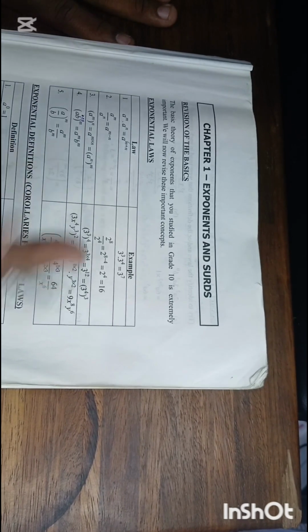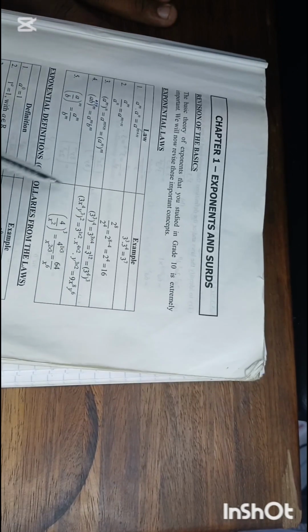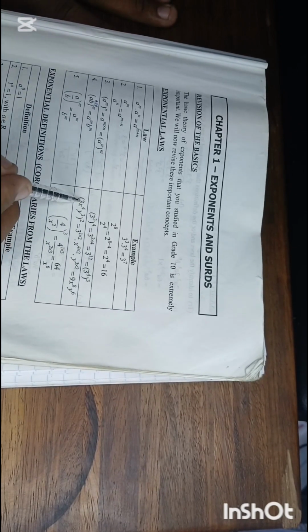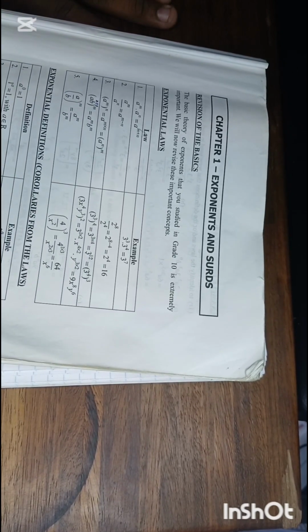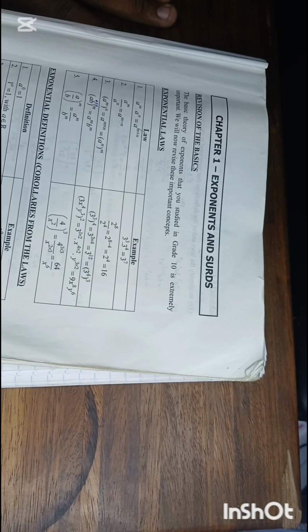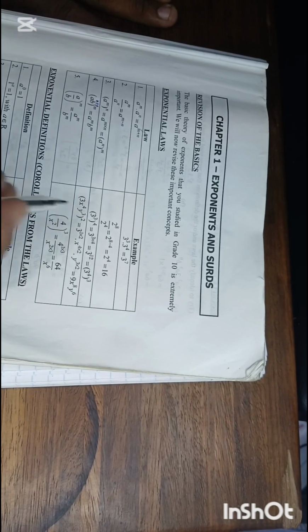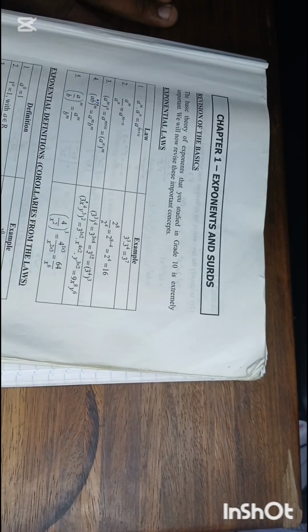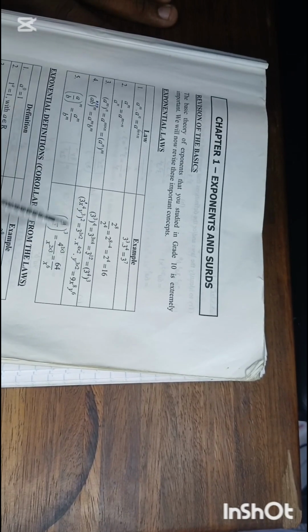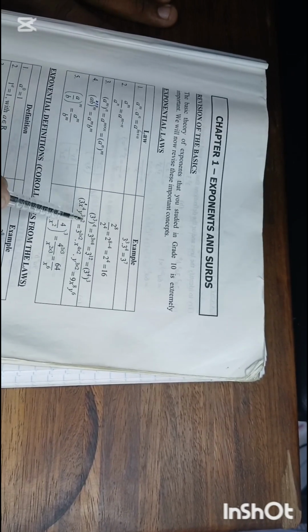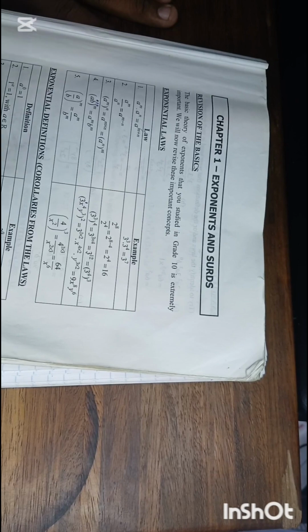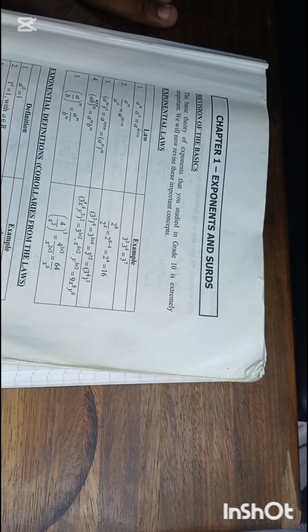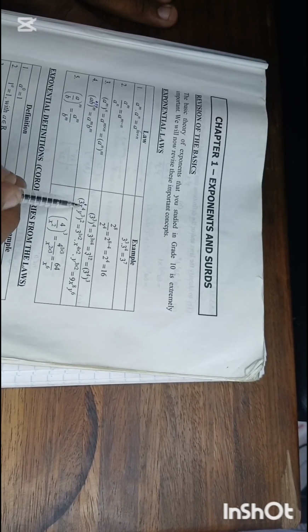Let's check the example. So we have the example here. Can you see on 3 there is no exponent? So we say there is an invisible 1 like this. So it's going to be 3 to the exponent 1 times 2 like this. Then the dot means multiplication. So it's going to be x to the power of 4.